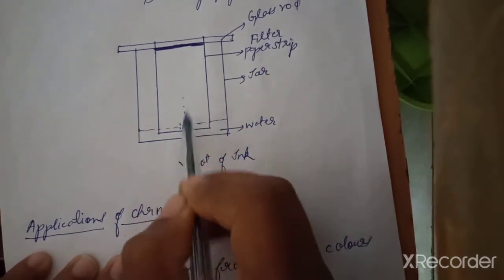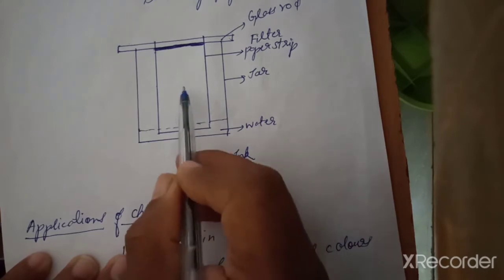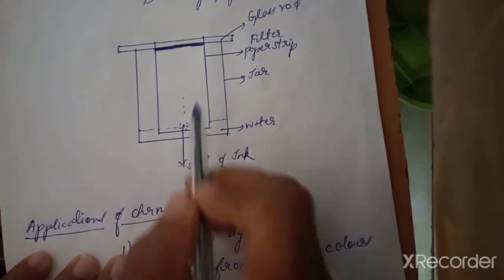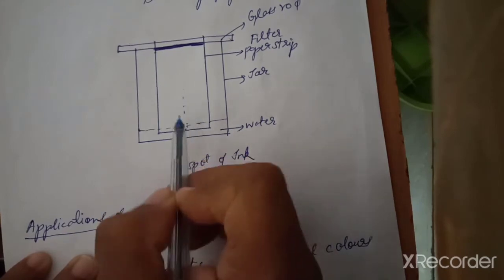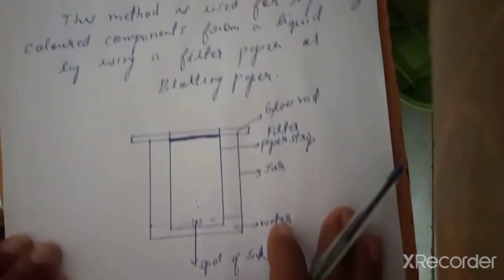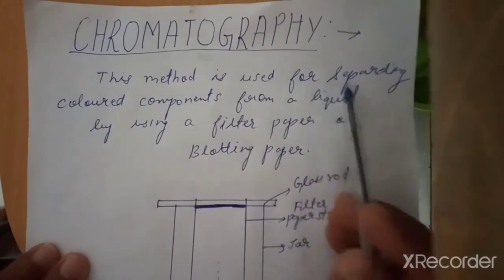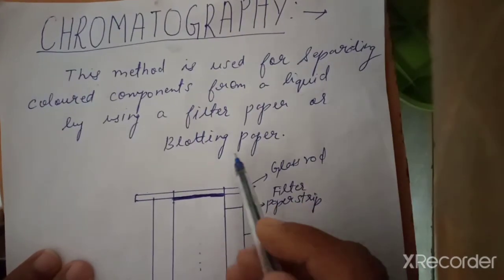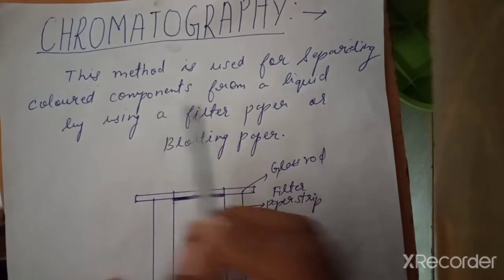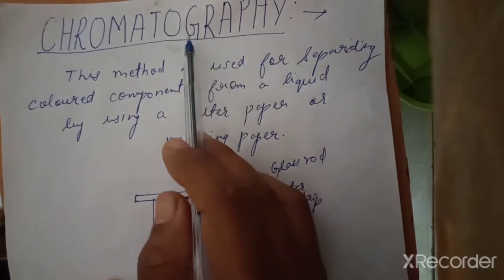And what are these dots? These dots are the components dissolved in the ink, or we can say the different types of dye used in the ink. So the chromatography method is used to separate colored components. If we want to separate them, we can use the process of chromatography.